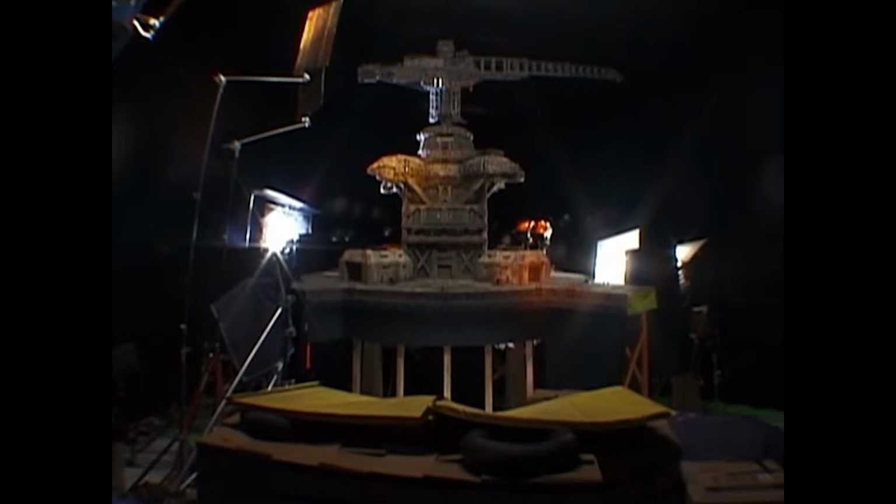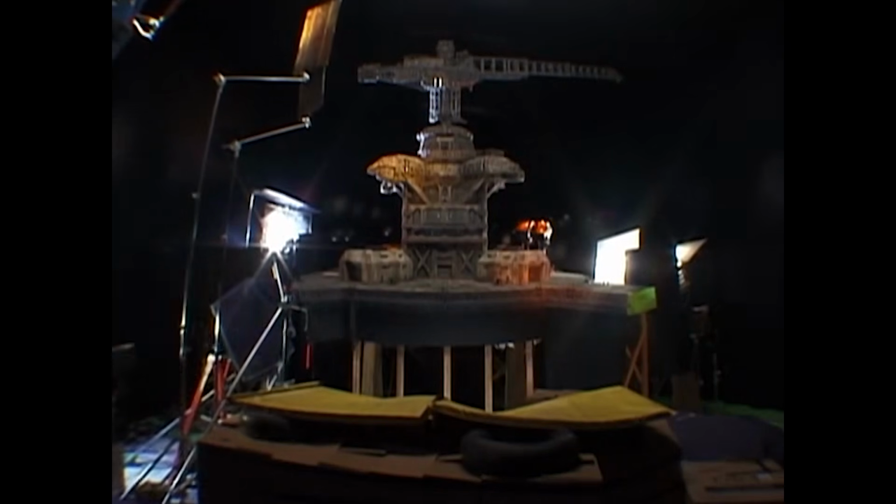Everything we make, we blow up. Let's roll cameras. And lightning. Ready. And action.